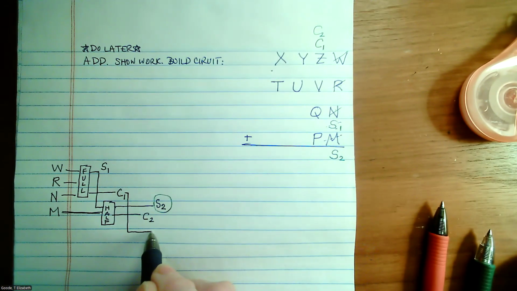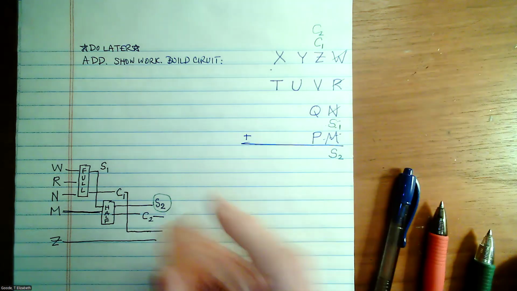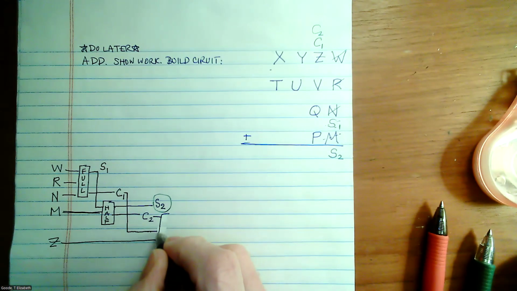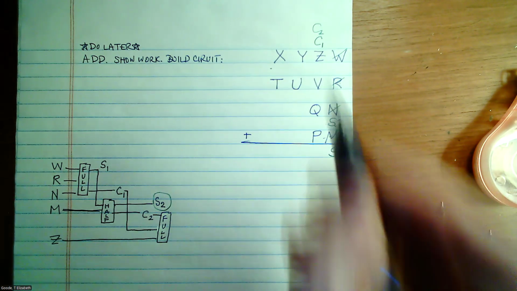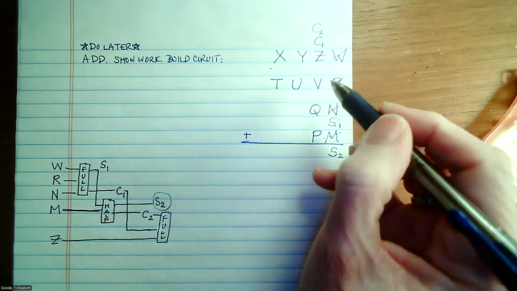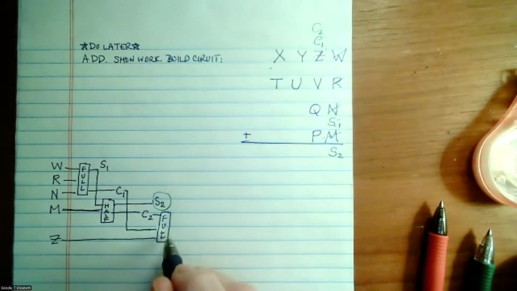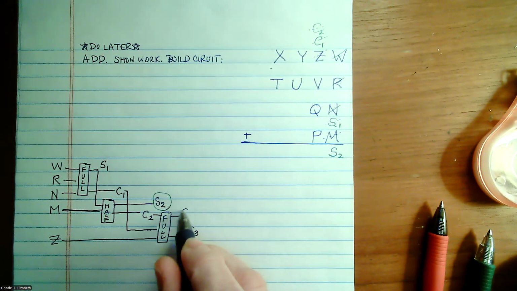All right, so here's C1's wire, here's C2's wire, and here's Z's wire. What do we add those with? We add them with a full adder. Exactly right. So we're going to draw a little skinny full adder, hoping that this is all going to fit. And what's the output from that addition of C2, C1, and Z? C3 and S3. Okay, so there's going to be a C3 and an S3.